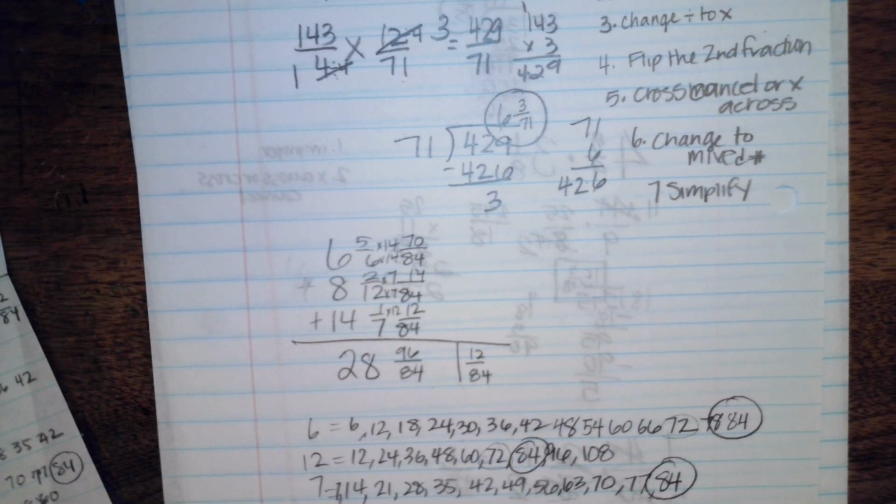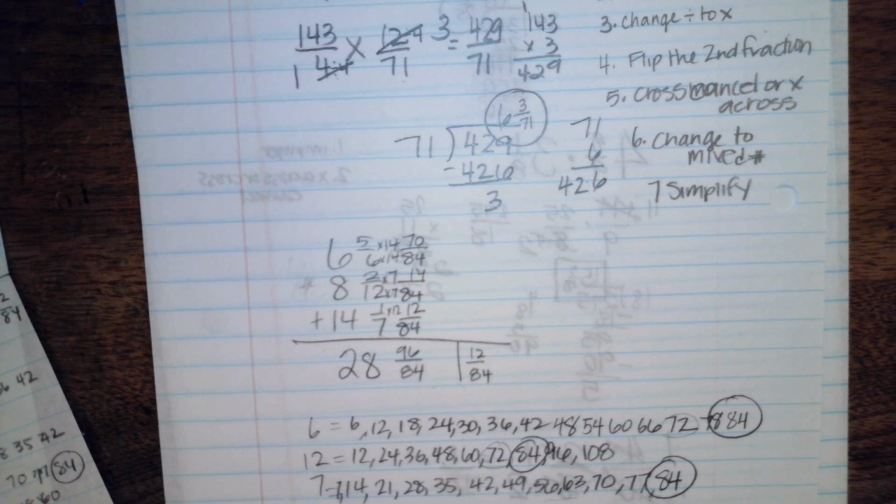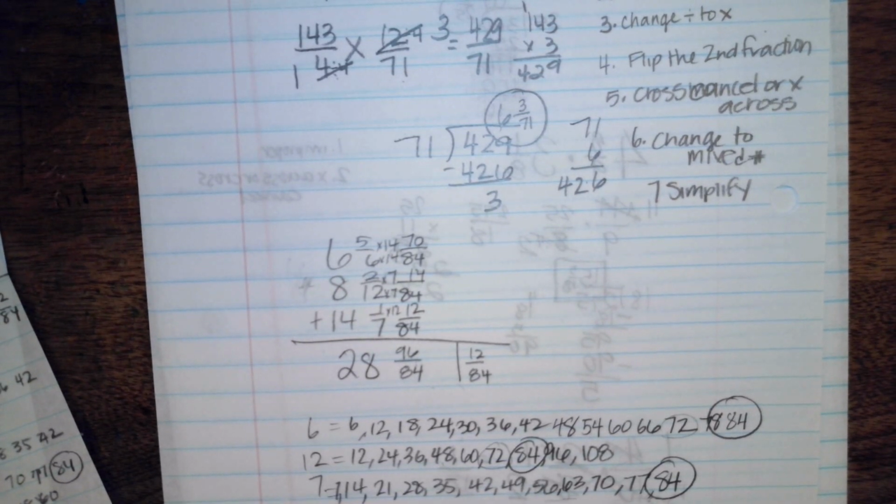So what number goes into 12 and 84? 6. Is there a higher number? We have all of our factors here, so is there a number we could do?